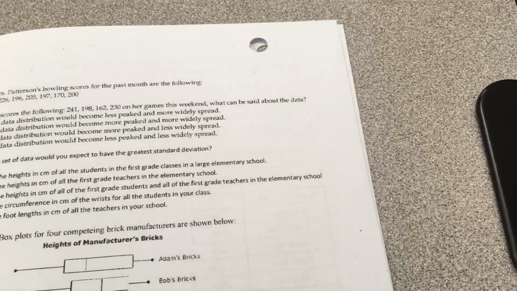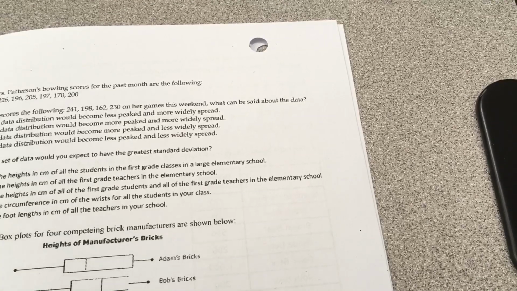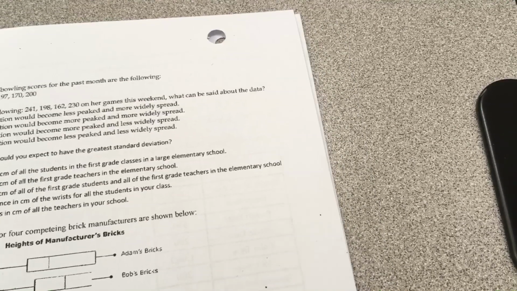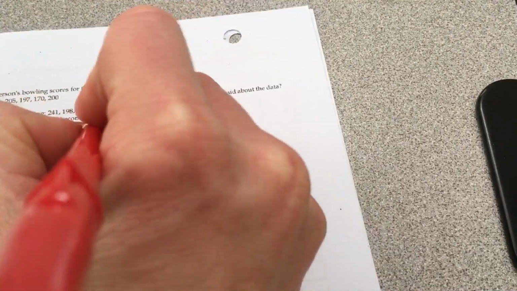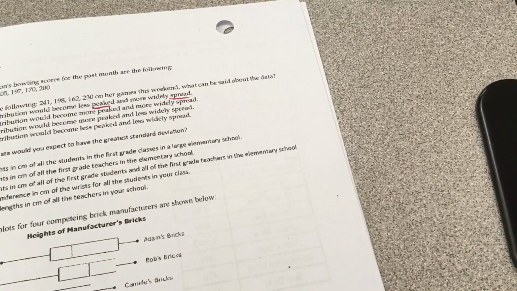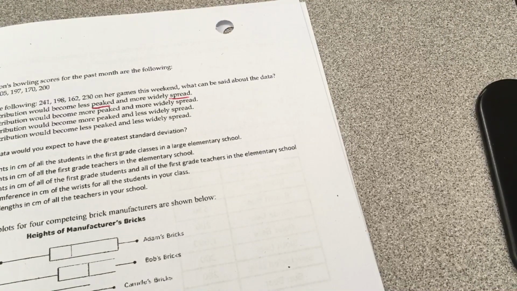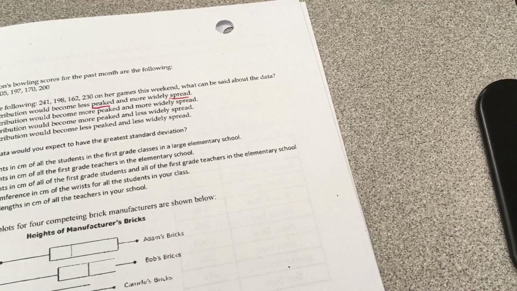All right, Miss Patterson's bowling scores for the past month are the following. If she scores the following 4 scores on her games that weekend, what can be said about the data? This one's asking about the peak and the spread. You can use the calculator if you want, but I prefer not to use it for this one. You need to put the numbers in order.